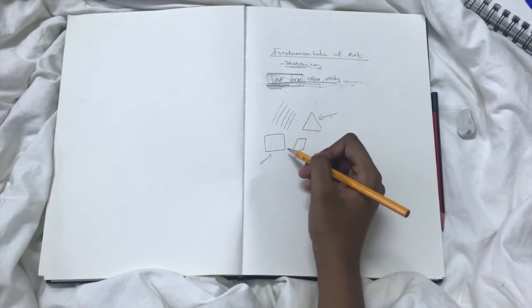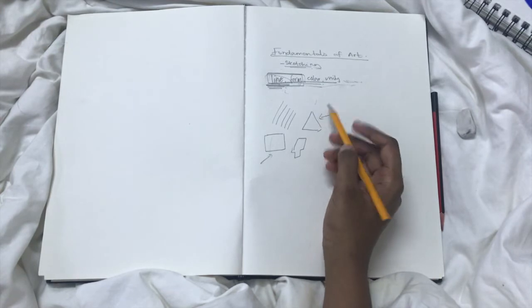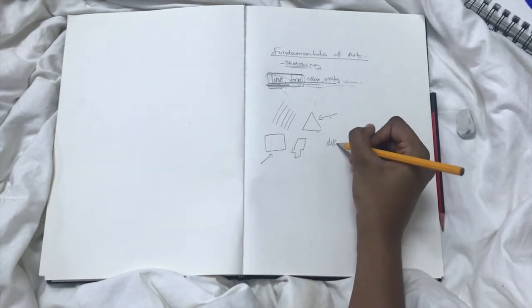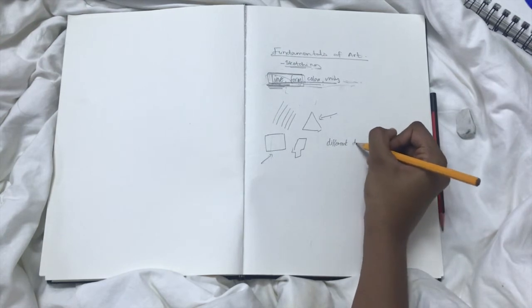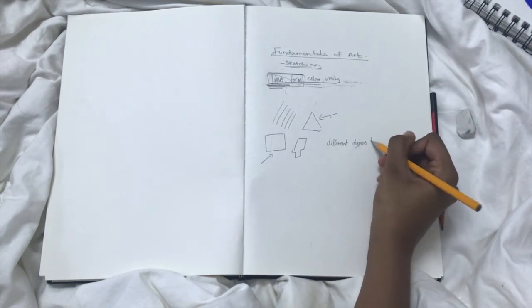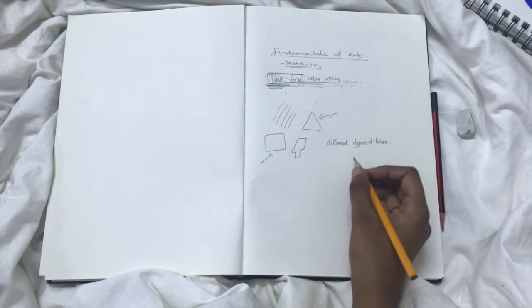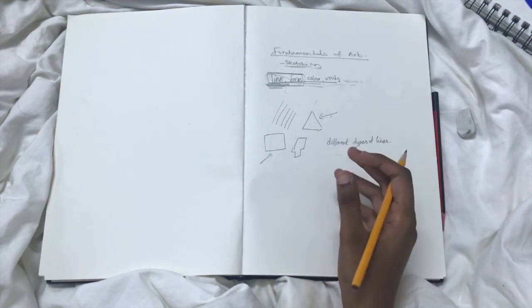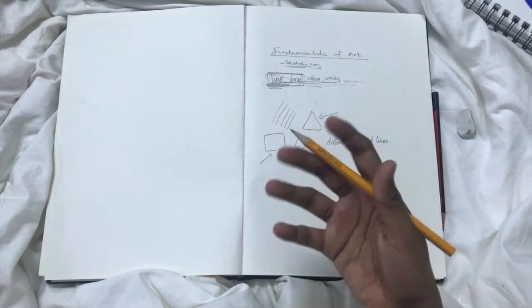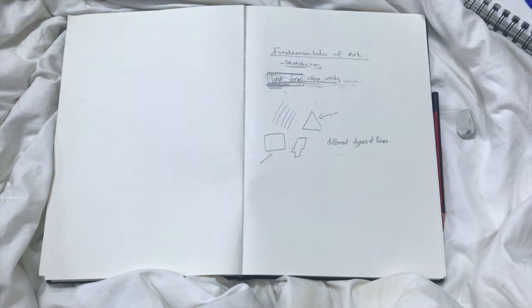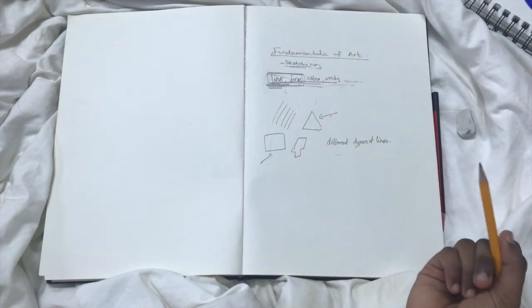But to focus on lines, artists play with different types of lines in order to achieve different types of looks and different types of textures, and to create contrast. You can use lines for many, many different things, and it all depends on how you use them, what lines you use, and what purpose you're using them for.